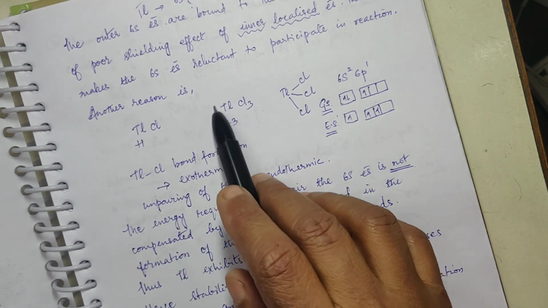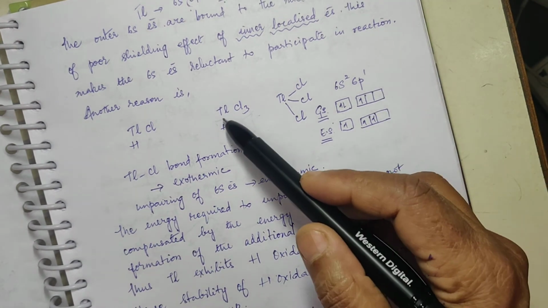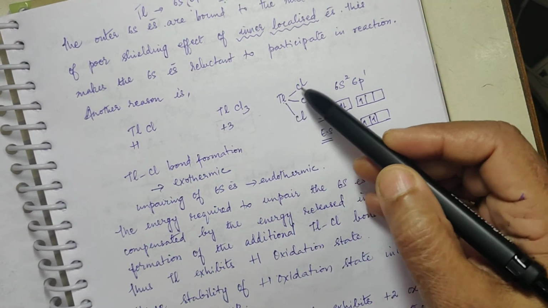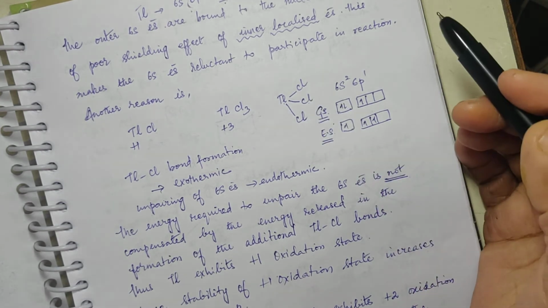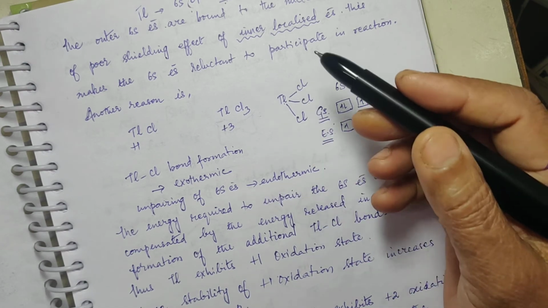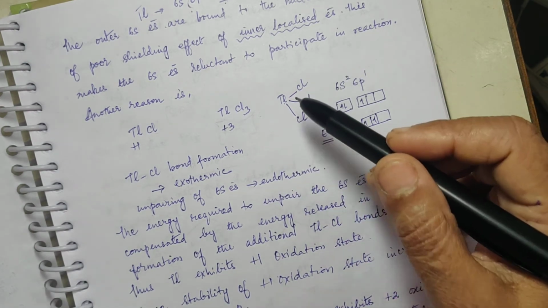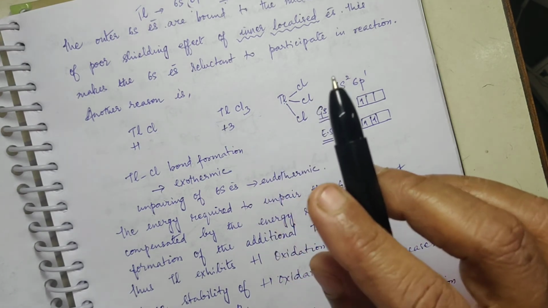Now what is wrong if it has to exist like this? Let us see. TlCl3 means Tl shows 3 individual bonds with each of the chlorine atoms, right? Every time a bond is formed, energy is released. Remember, bond formation is always exothermic, bond breakage is always endothermic.